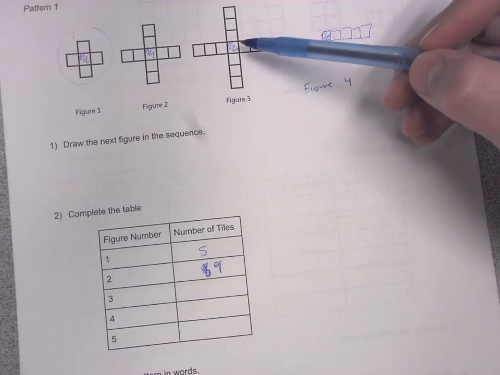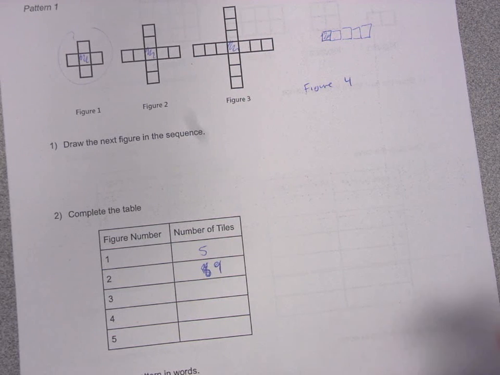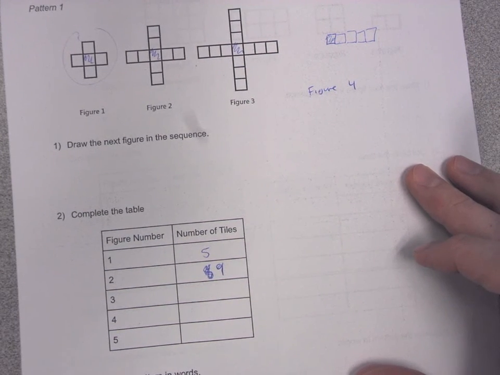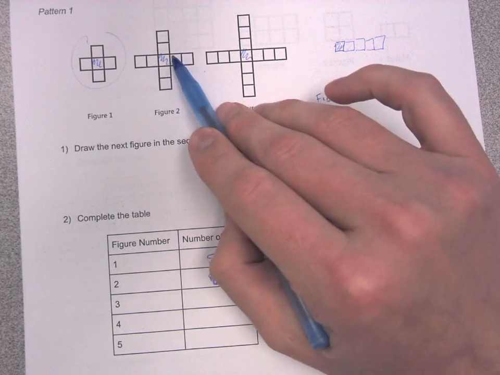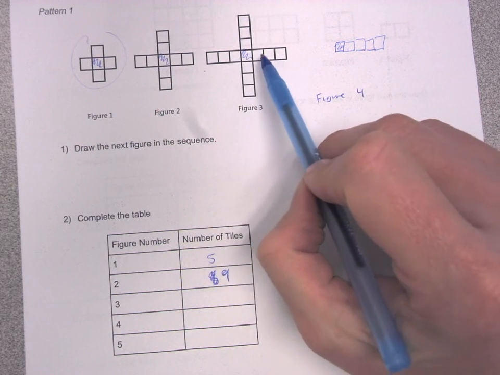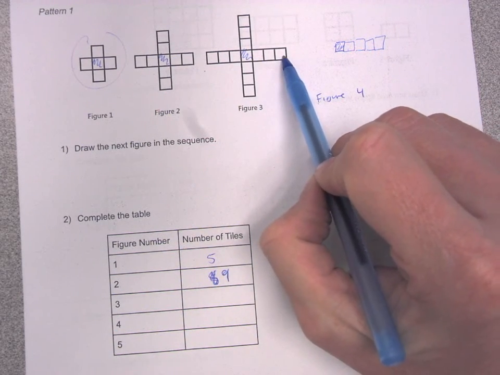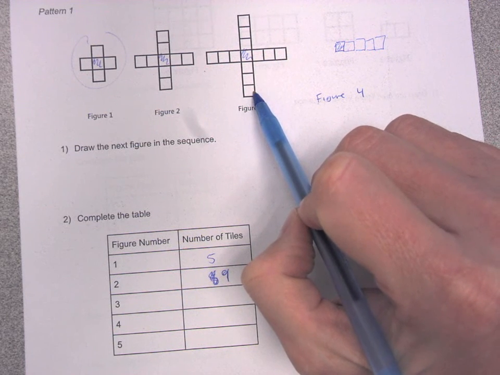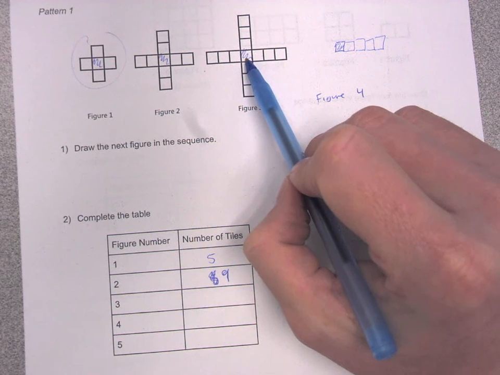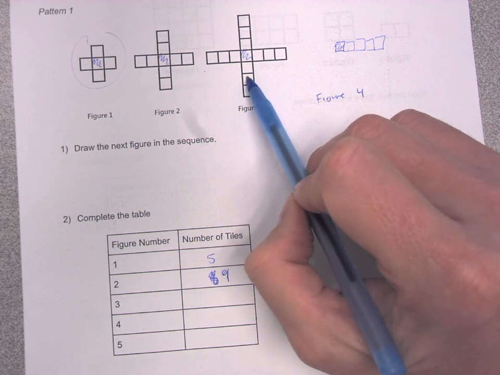Okay, so same thing here. Now let's be creative about this. Let's see if we can figure out an easier way to get here. Okay, so we have this 1, right, every single time. But then we have 1, 2, 3 times 4, because there's 4 sides. So basically what we have is 1 plus 3 times 4.